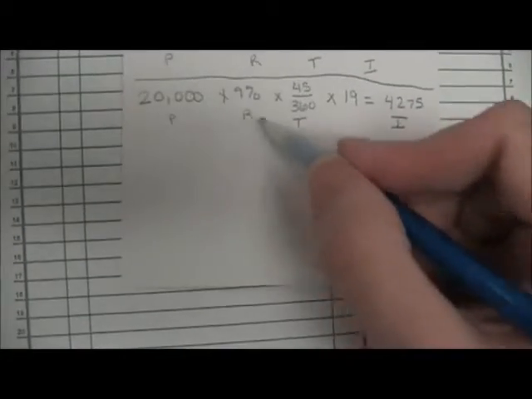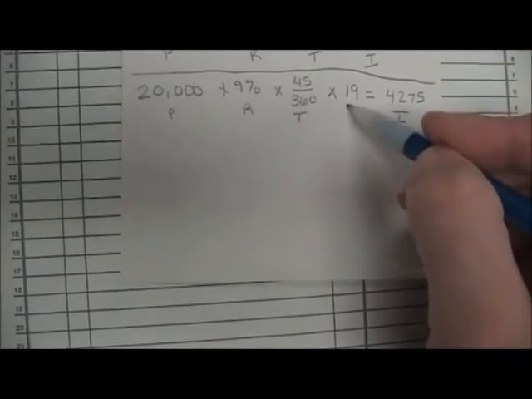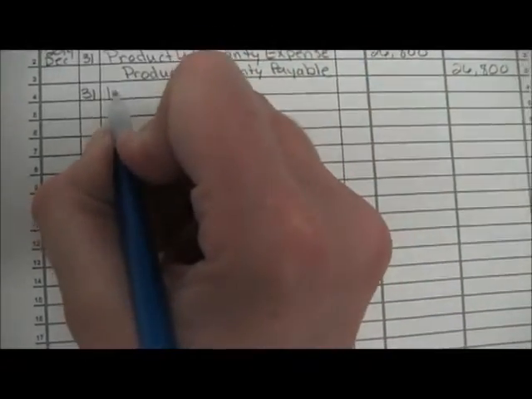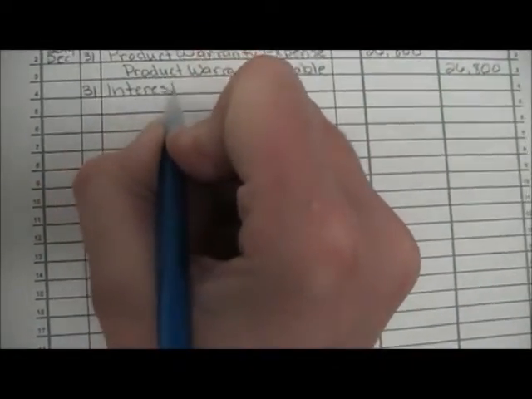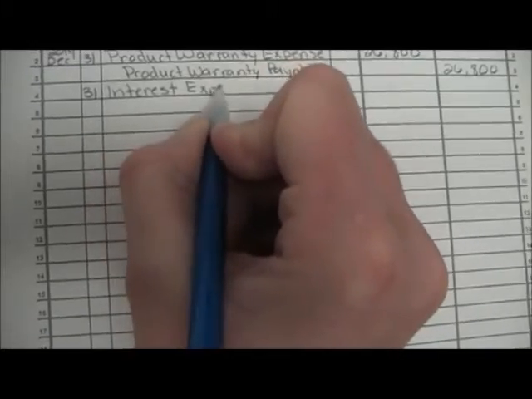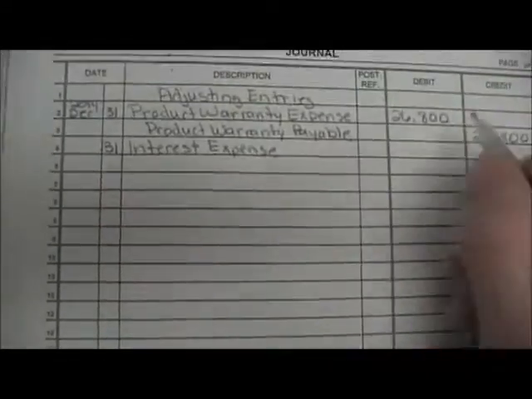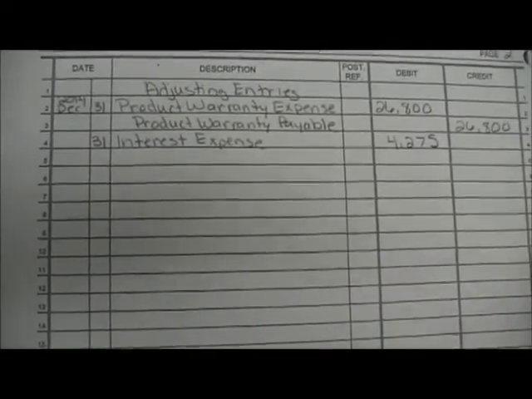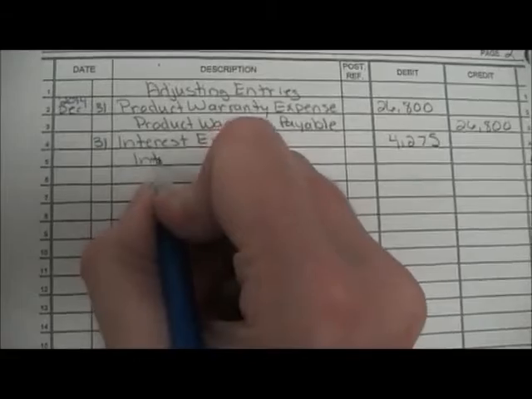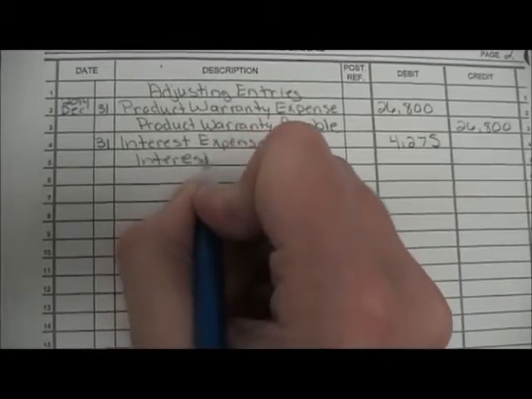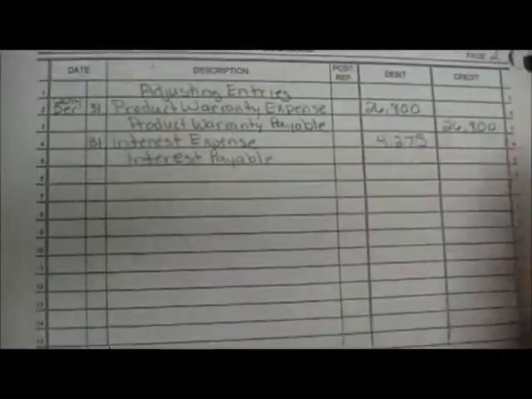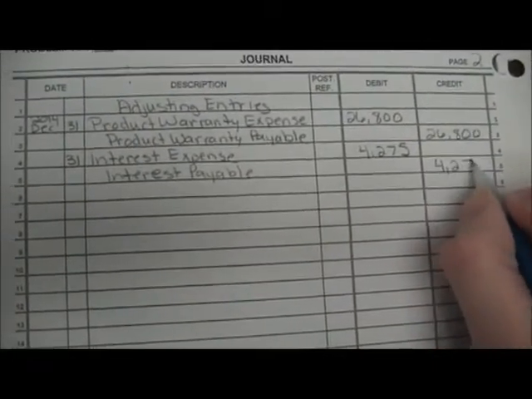Okay, so principal times rate times time times 19 notes gives us an interest of $4,275. So our journal entry is going to be interest expense, a debit for $4,275, and then interest payable is going to be your credit for $4,275.